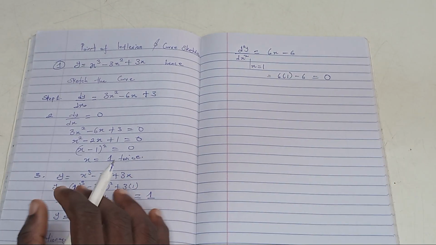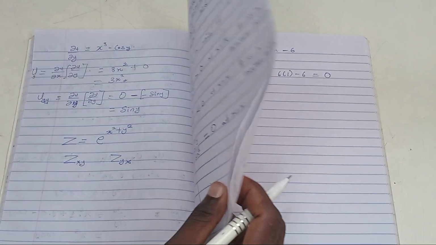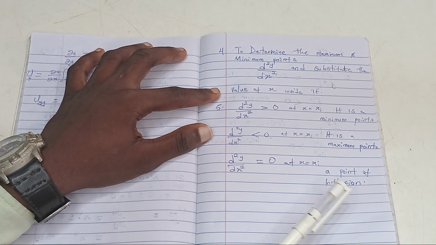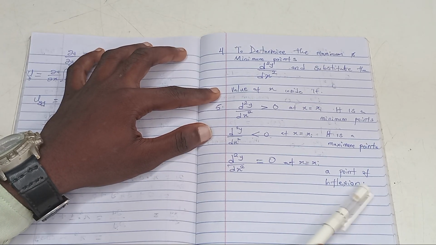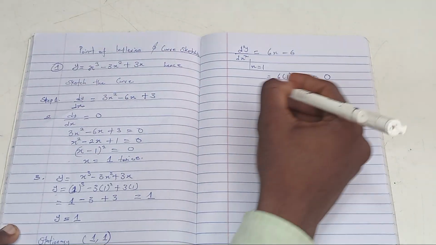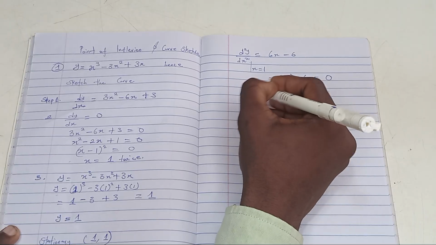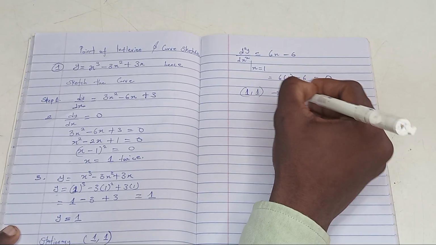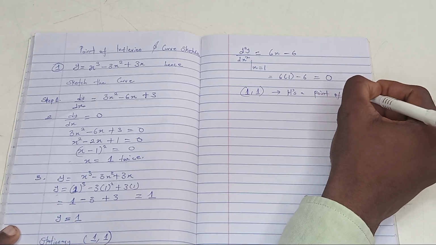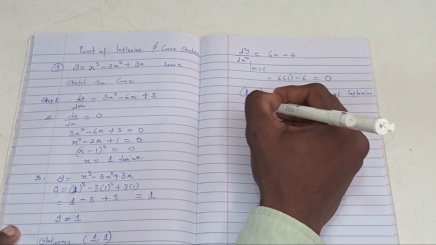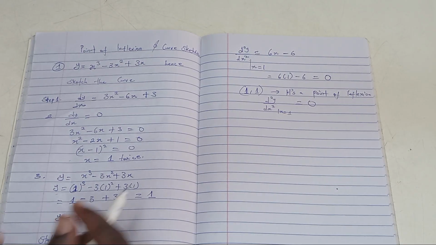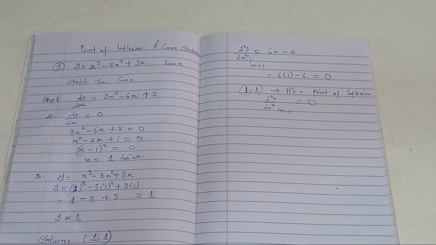And what did I say earlier on? I said that any time you have d squared y over dx squared equal to 0 at x equals 1, it's a point of inflection. So we'll now finally say that (1, 1) is a point of inflection, because d squared y over dx squared at x equals 1 is equal to 0. So it's a point of inflection. Good. So we've done that.